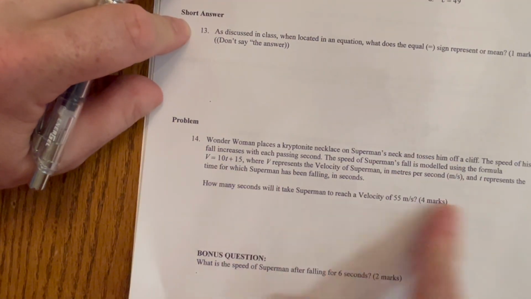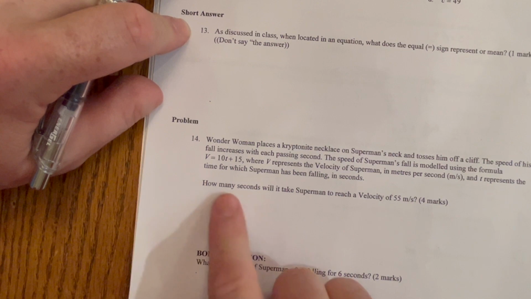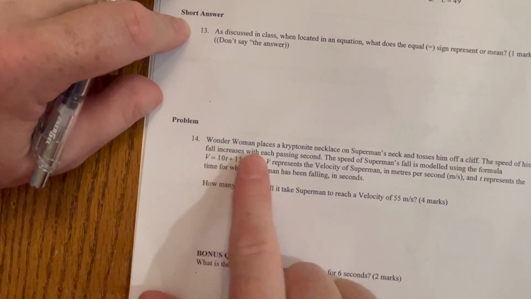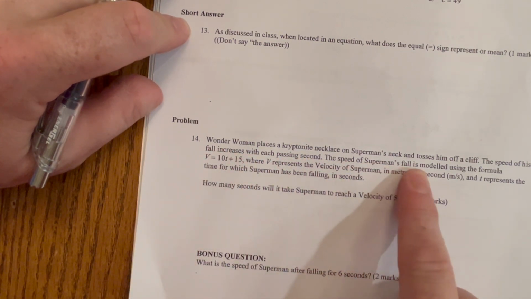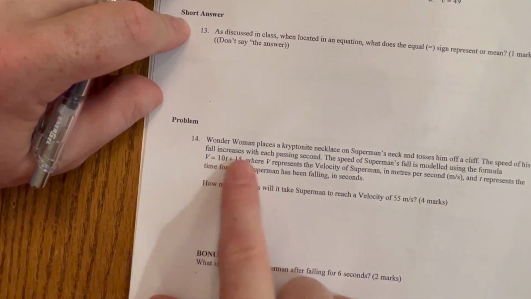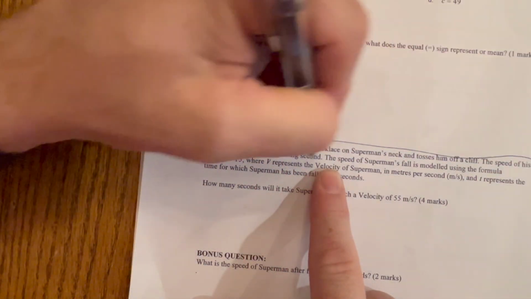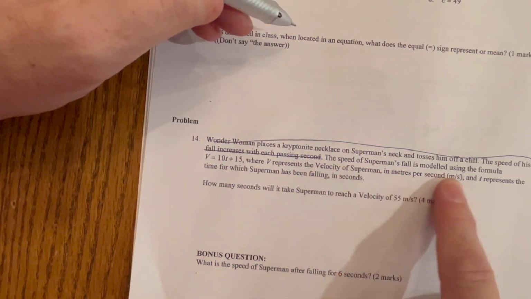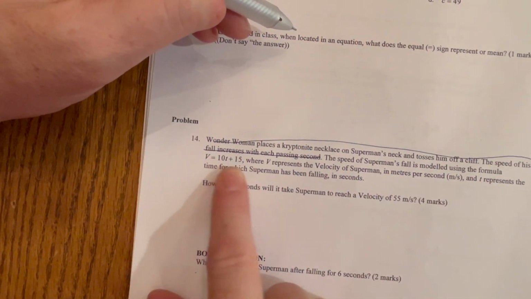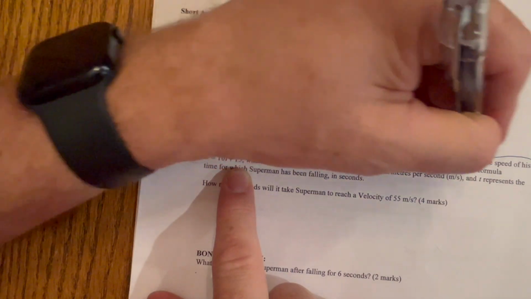Now this one's a lot of reading, easy to get lost, but we practice these. Just go carefully. Wonder Woman places a kryptonite necklace on Superman's neck and tosses him off a cliff. The speed of his fall increases with each passing second. So none of that matters at all. The speed of Superman's fall is modeled using the formula here. So that part doesn't really matter either.